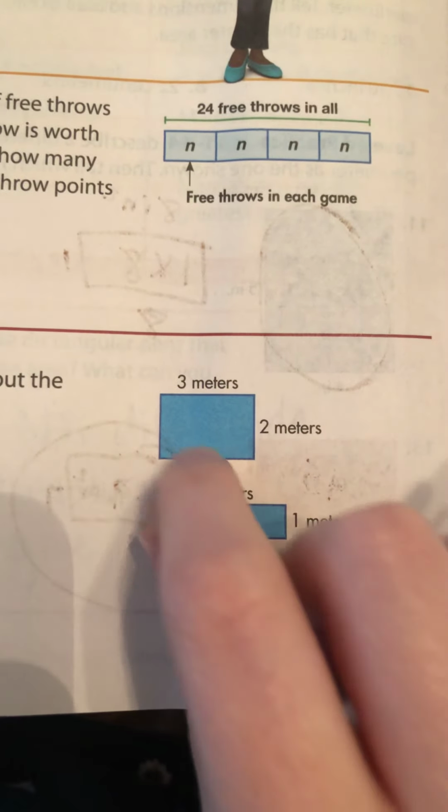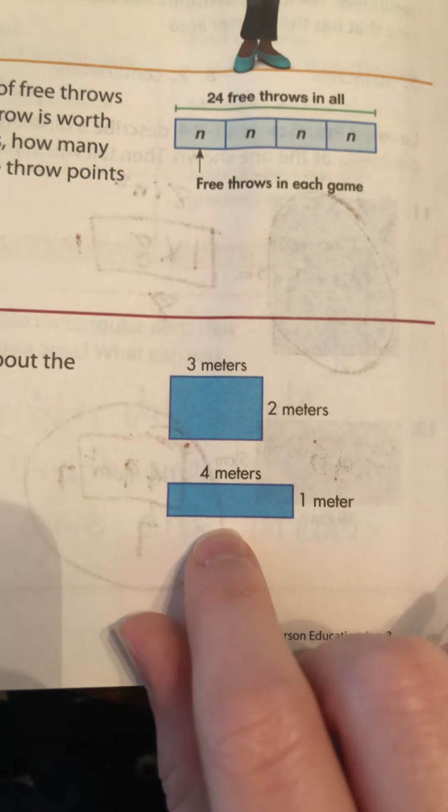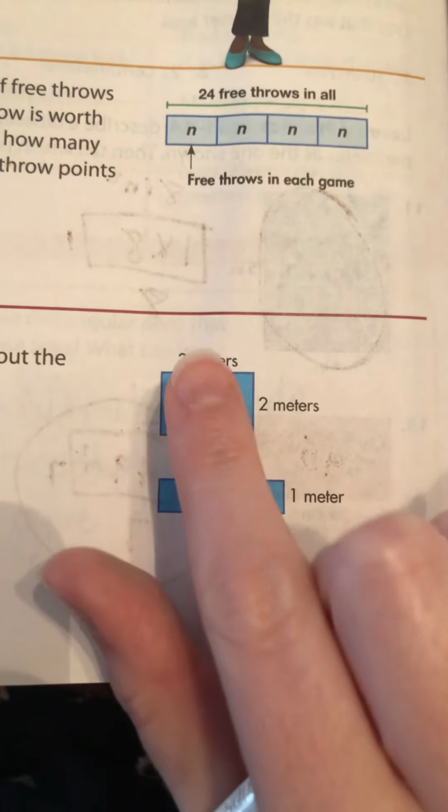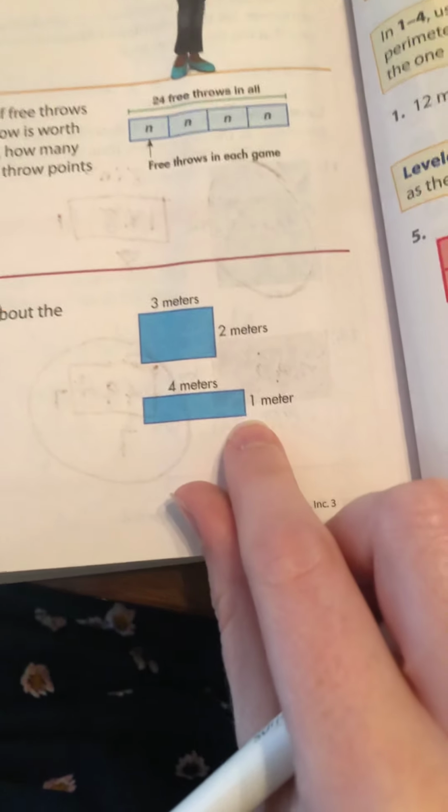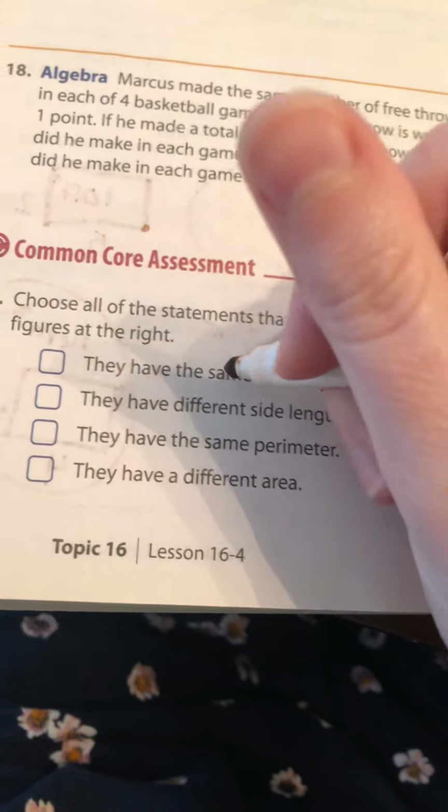Okay, 3 times 2 is 6. 1 times 4 is 4. So the top box, the top rectangle is going to have the larger area. Okay, so let's read what they have. They have the same side lengths. No, that one's definitely not right. X that off. They have different side lengths. 3, 2, 4, 1. Well, yeah, that one looks good.